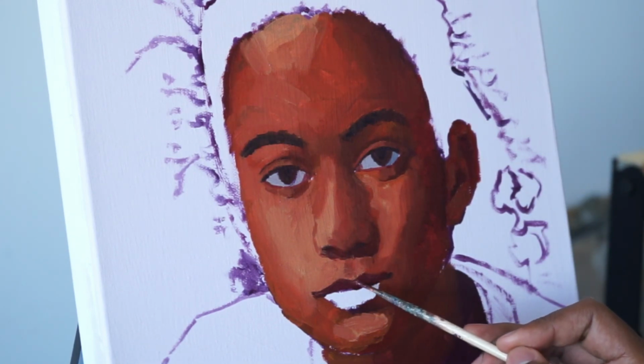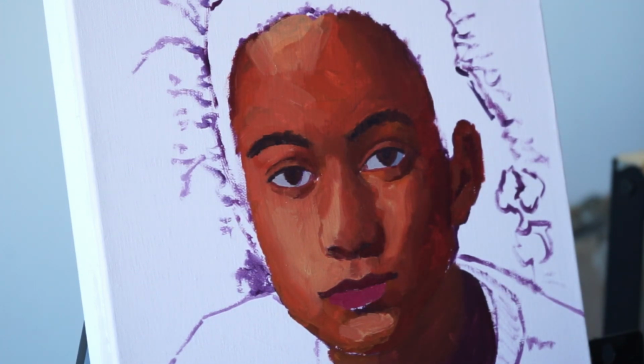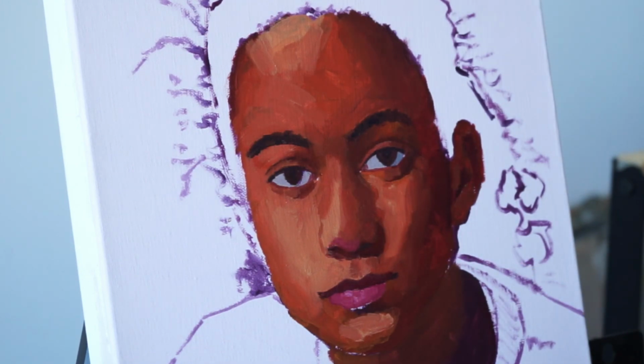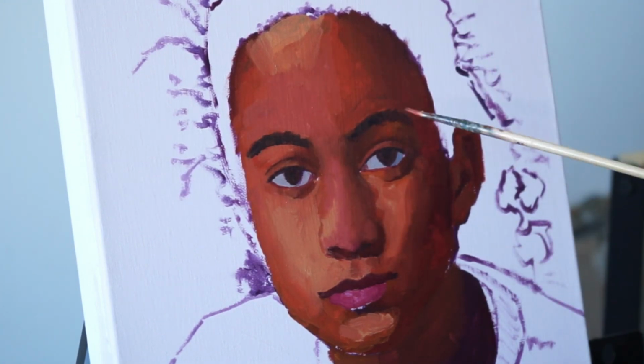As you can see here, I'm not really blending much. That's very important too. I'm not trying to be the smoothest. I'm just focused on where these values begin and end, and what the relationship between them is, and I'm not over-blending. It doesn't need to be the smoothest. It's not going to make it look more realistic or more appealing to the eye.